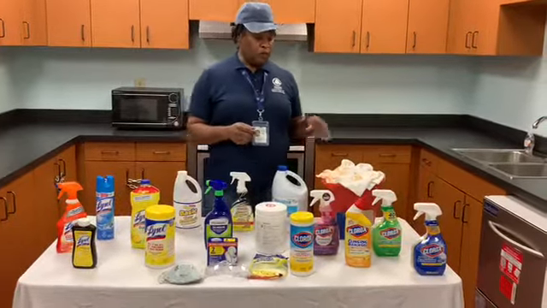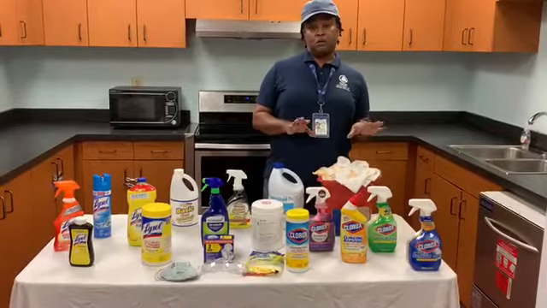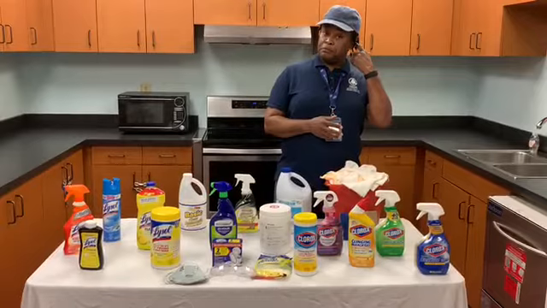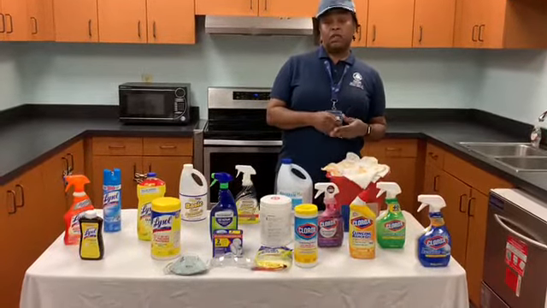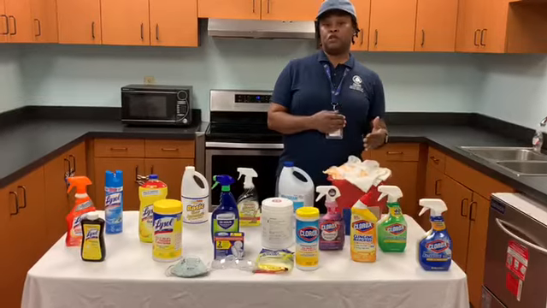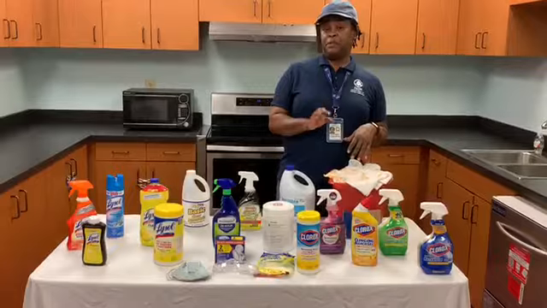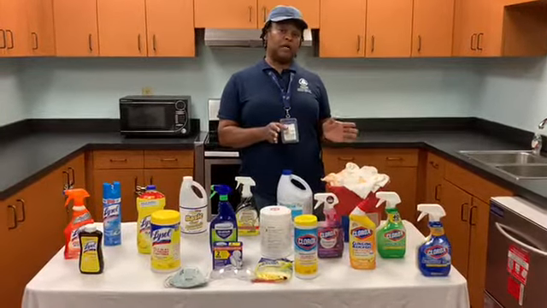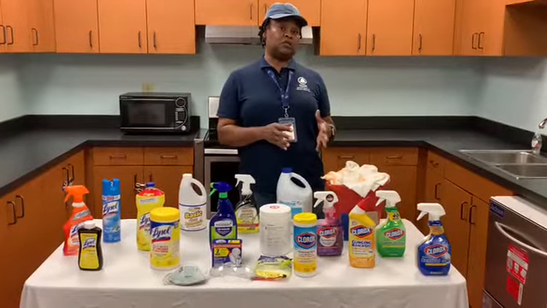Now we're going to move on to the disinfecting products. The meaning of disinfect is to kill. It kills 100%. But again, it has to be on a surface for a certain amount of time, whether it's 10 minutes, 5 minutes, 30 seconds. It has to be on the surface for a certain amount of time in order to disinfect or do what the product says it's going to do.